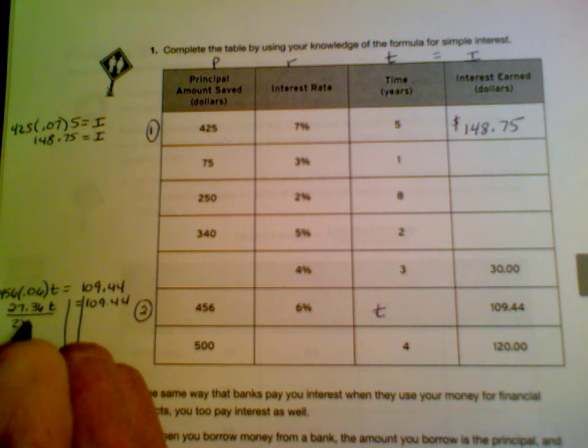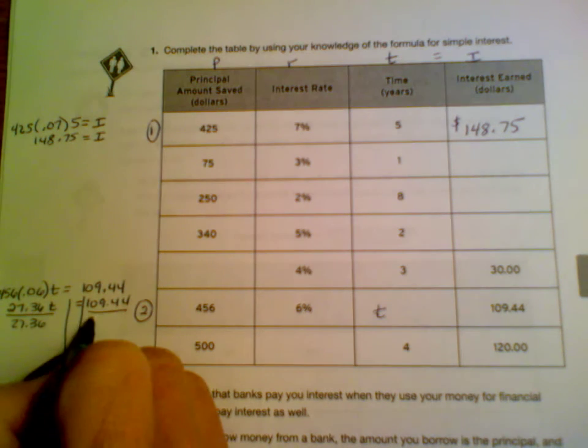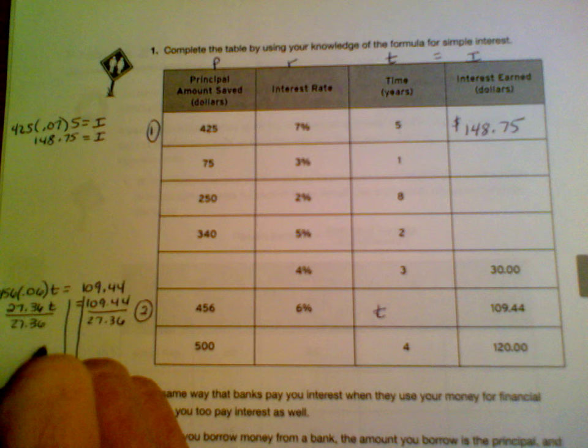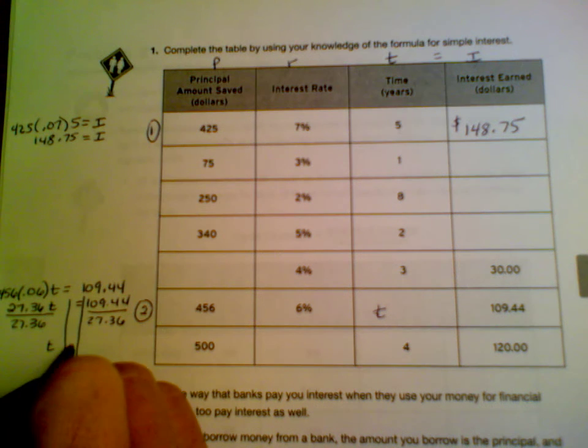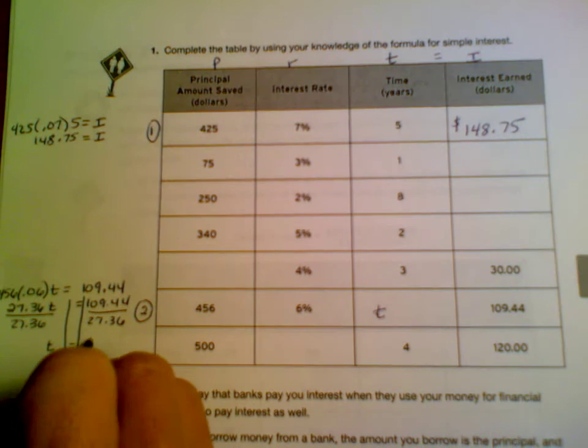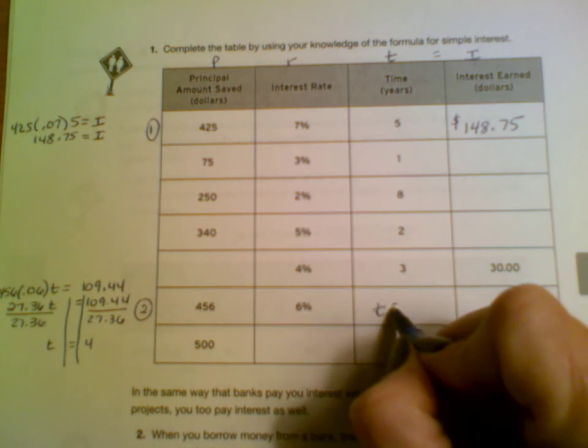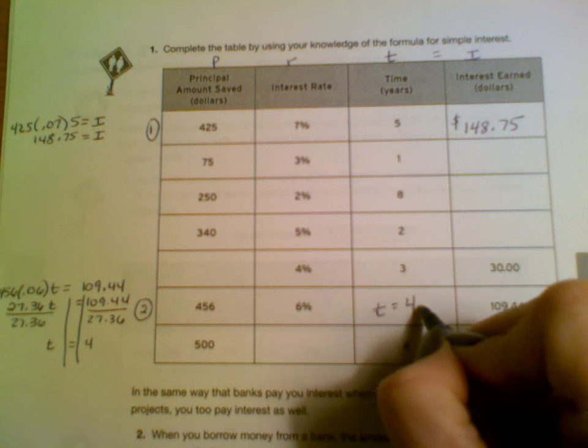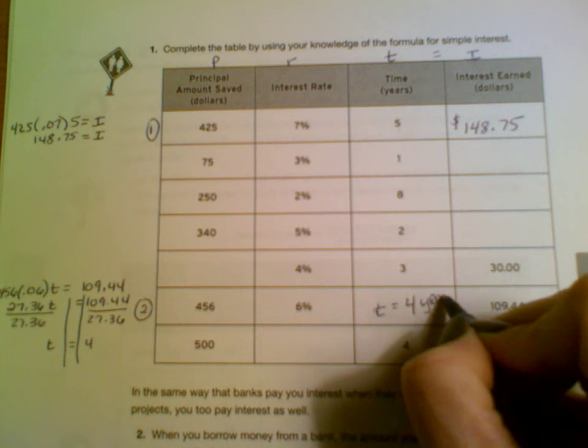I divide by 27.36 on both sides of my equation. Here I will get 1T, and on the other side, if I take 109.44 divided by 27.36, I get 4. So my time would be 4 years.